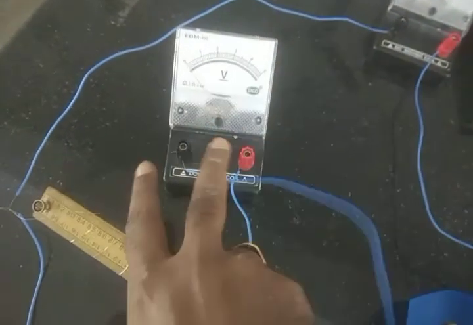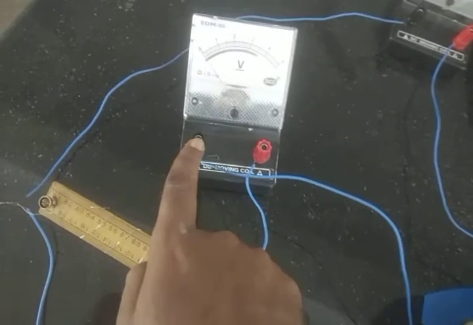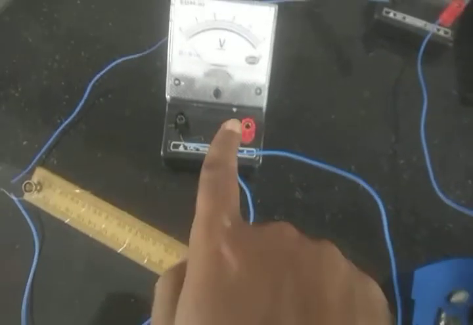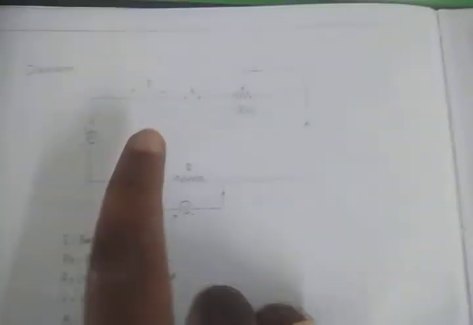If you interchange them, so that the starting end is connected to the negative and the ending end is connected to the positive, the voltmeter deflection does not show. So connect correctly. You have to follow the circuit diagram clearly, positive to negative and positive to negative, everything. So this is the circuit connection.